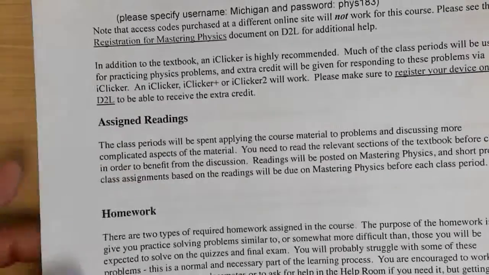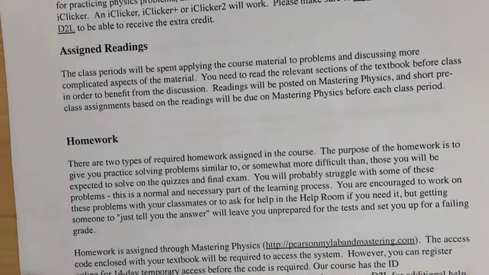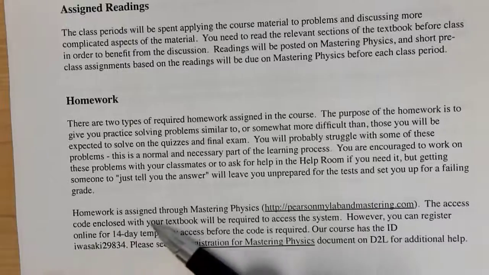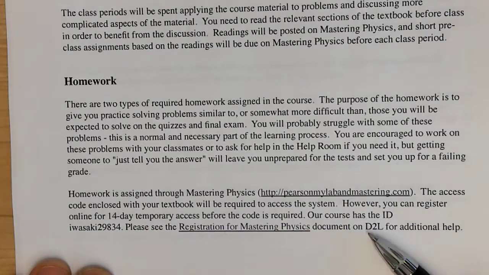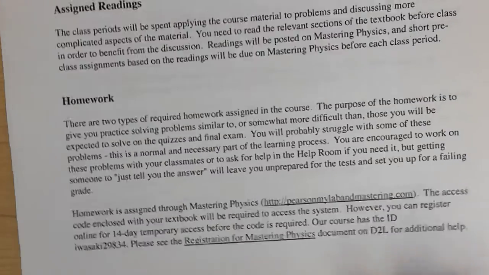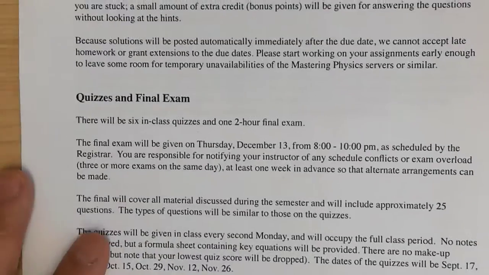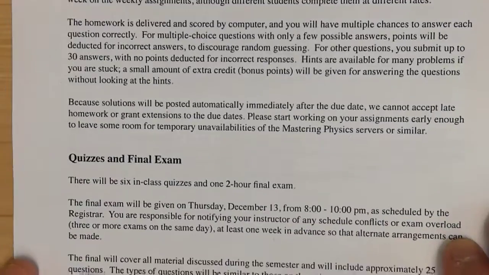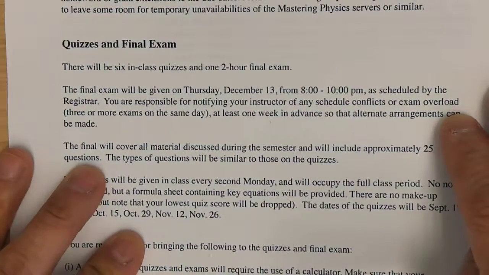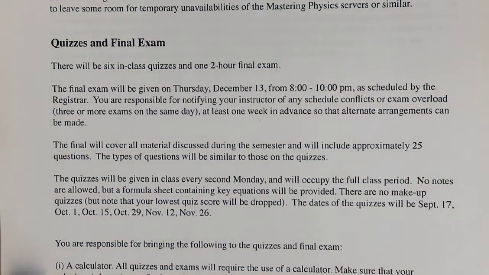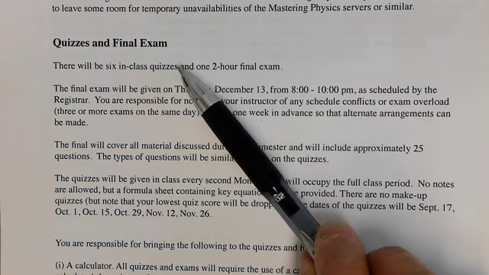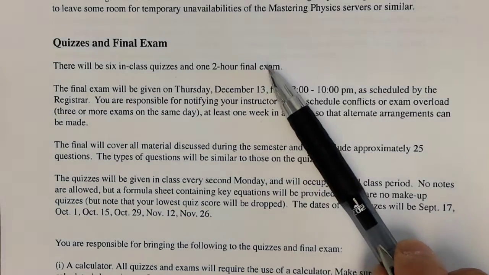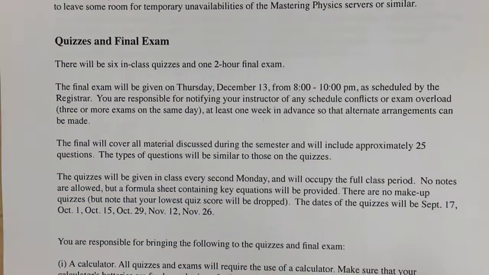Okay. So I mentioned homework already. And so homework is done through Mastering Physics. So that's all linked up on D2L, our website. And the last thing I would like to cover is the quizzes and the final exam. So I mentioned that the quizzes are worth 50% of the grade. And so there will be 6 in-class quizzes, and there will be 1 2-hour final exam.